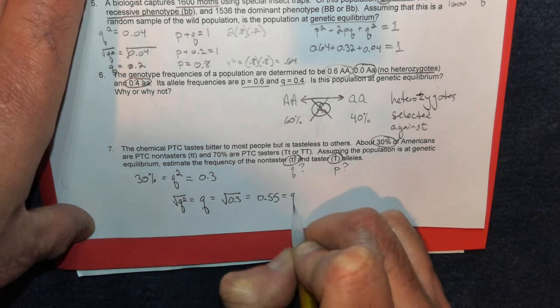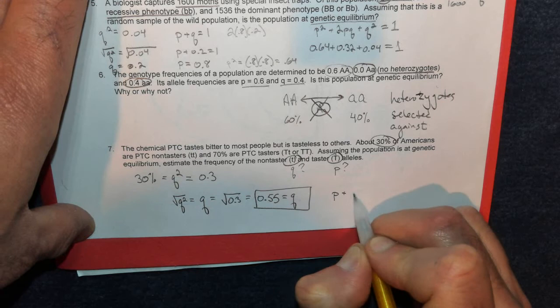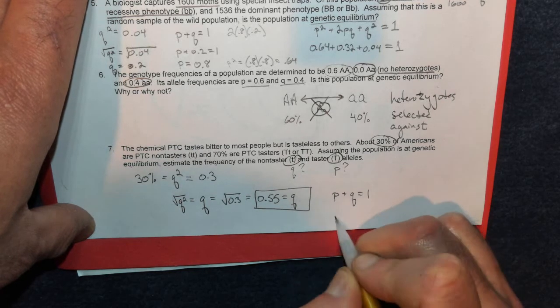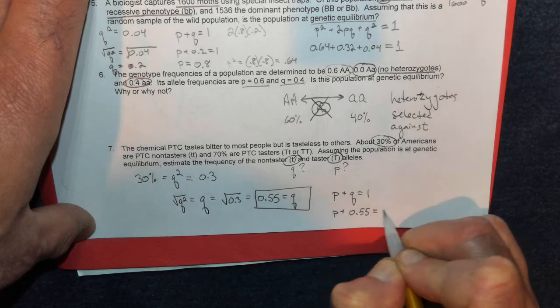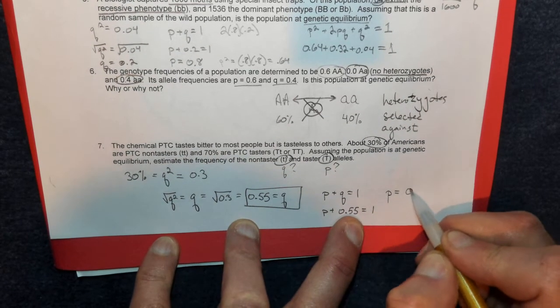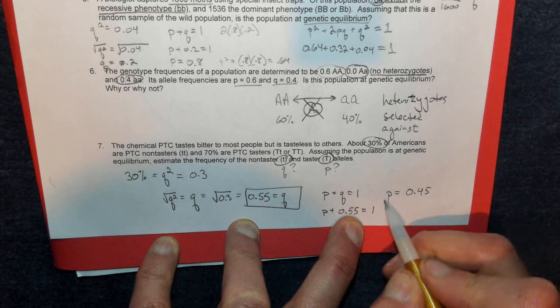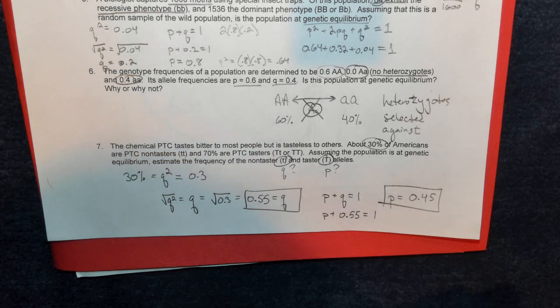That's Q. If I take that number and I put it into this equation, then P plus 0.55 should equal 1. Solving for P, I get 0.45, or 45% of the population possesses the dominant allele.